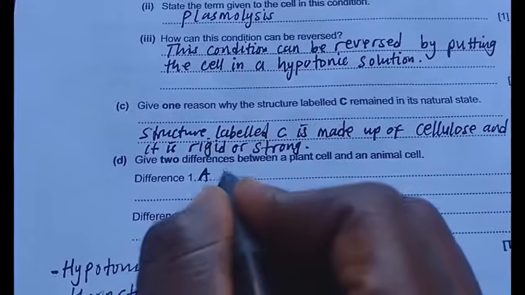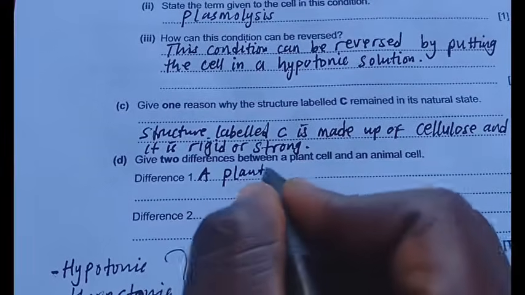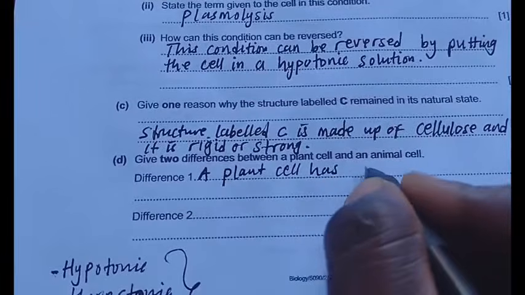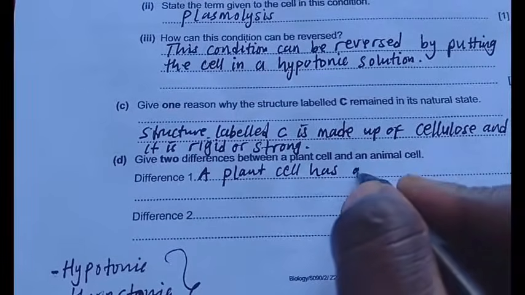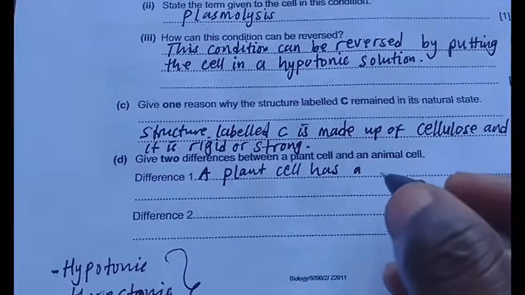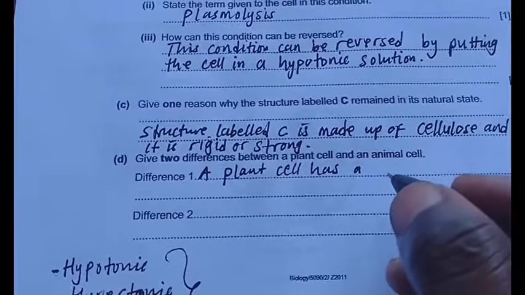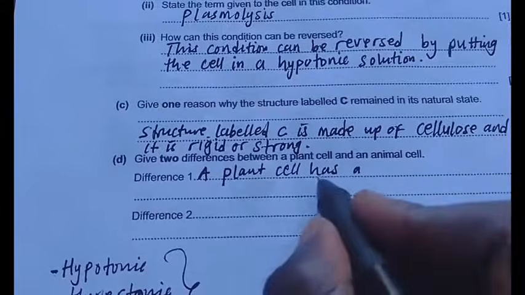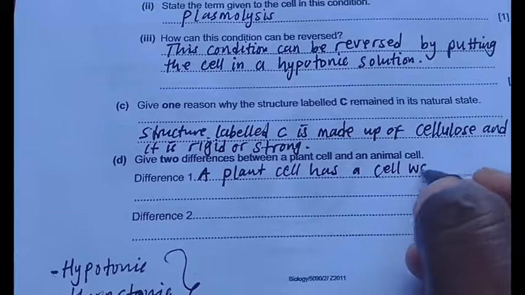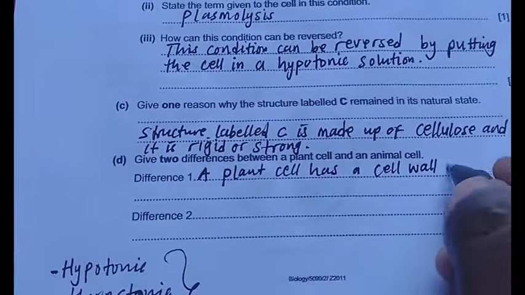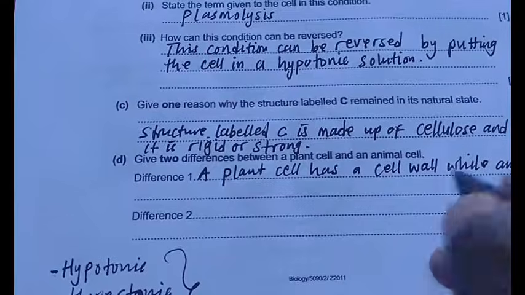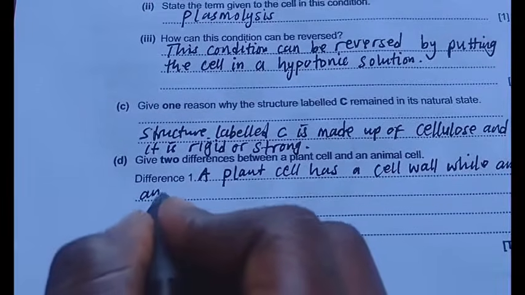a plant cell has a cell wall, while an animal cell does not.